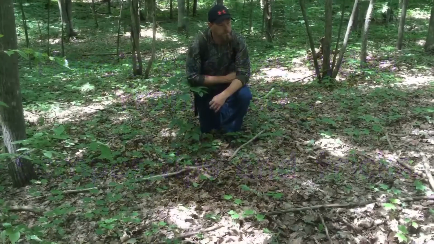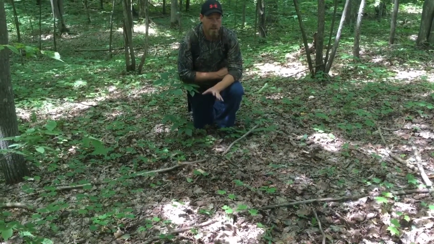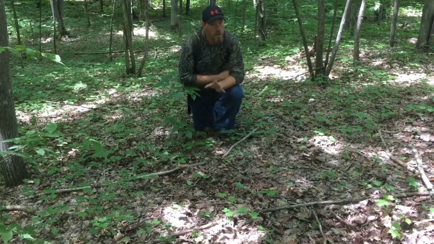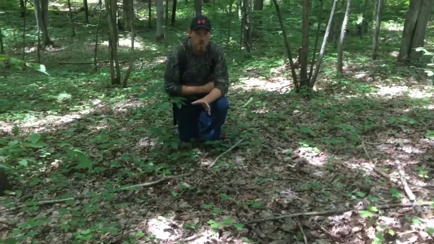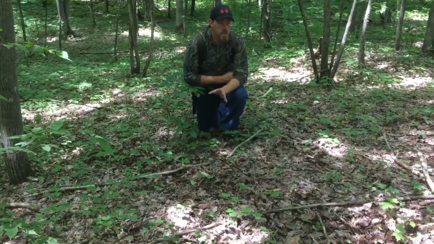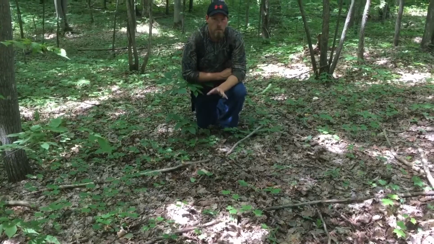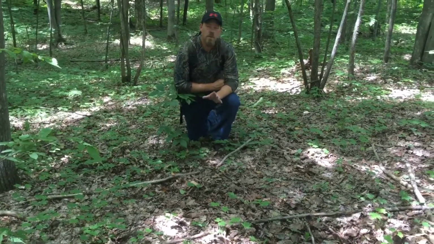In the woods today, and I wanted to show you an example of a natural scrape. Now it's July. You think scrapes, July, that doesn't sound right. That's more of rut activity. Well, generally it is rut activity. But when you find a scrape in the woods that is natural, they're called communal scrapes.